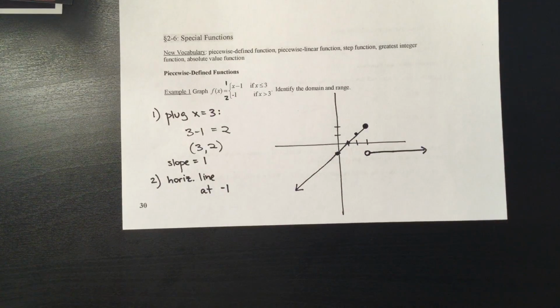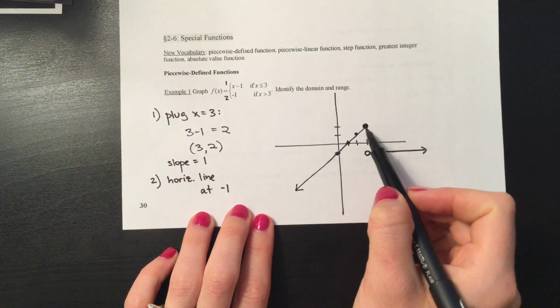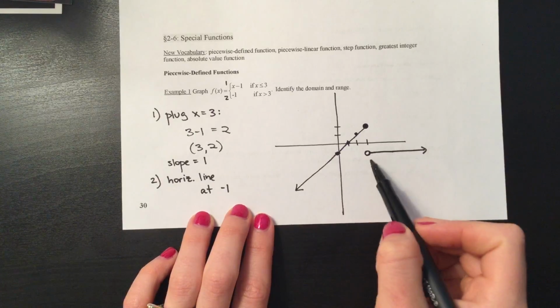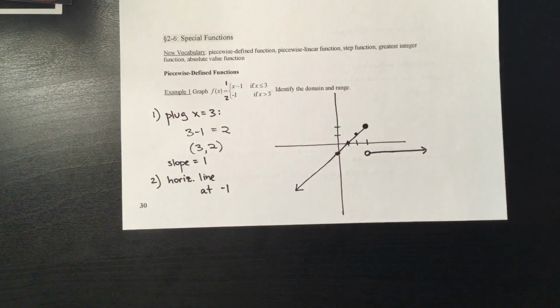So this is our first example of a piecewise function. Hopefully you can kind of see what I mean when I said it looked like it was literally a cut and pasting of different functions onto the same coordinate system. So here's the graph x minus 1, but just up until we hit 3. And then here's the horizontal line -1, starting at 3 and then going beyond that point. Okay, so that's the first one. Let's look at the next one.